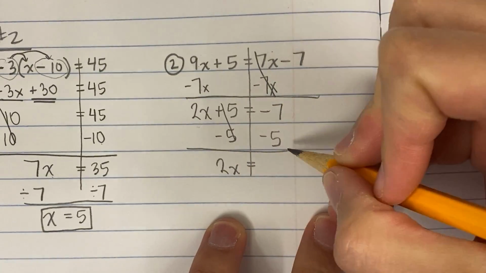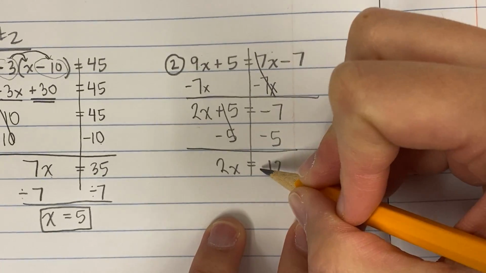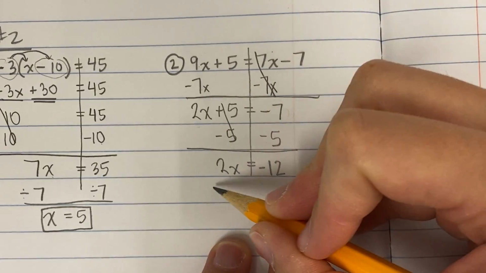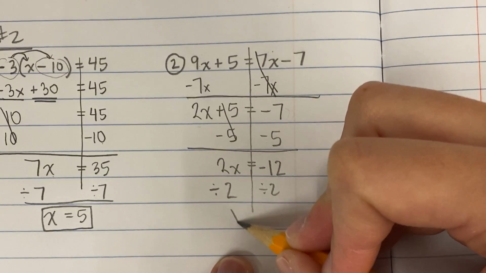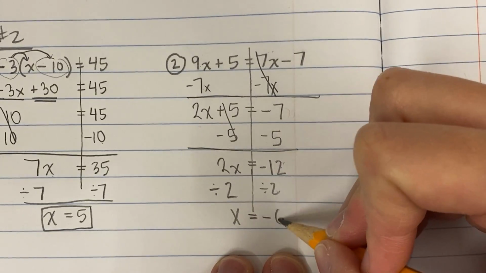This is 7 negatives and another 5 negatives, so that's a total of 12 negatives, right? These have the same sign, so I have 7 negatives, 5 more negatives, that's a total of 12 negatives. And when I divide by 2, again on both sides of the equal sign, negative divided by positive is negative, and 12 divided by 2 is 6.